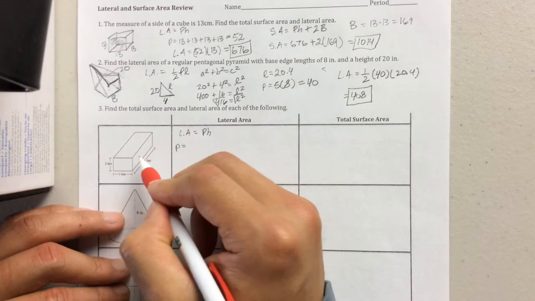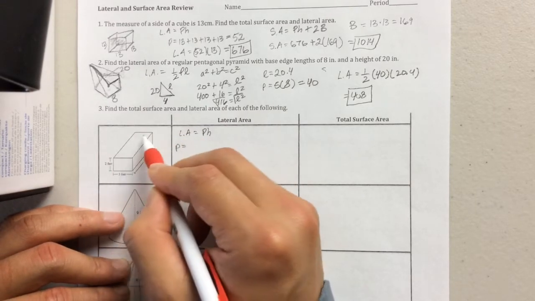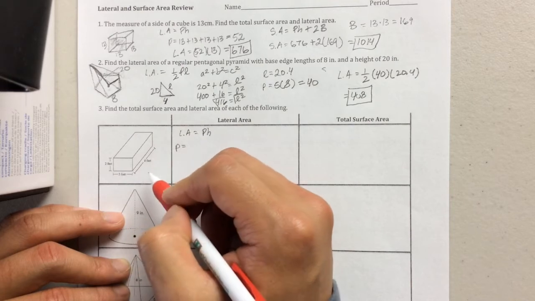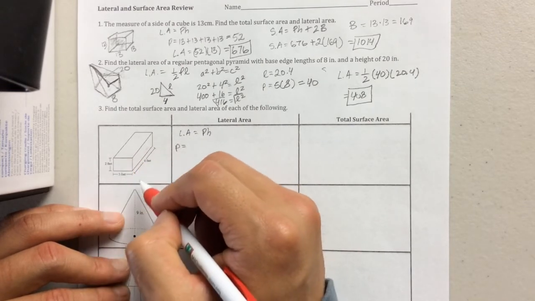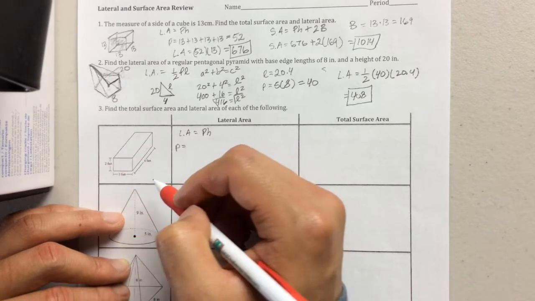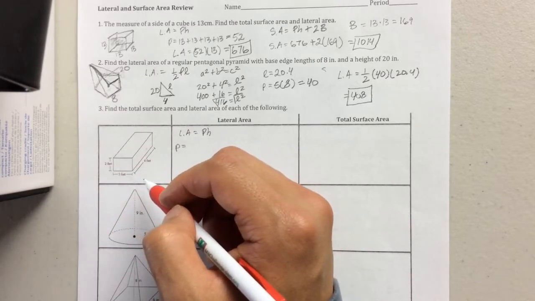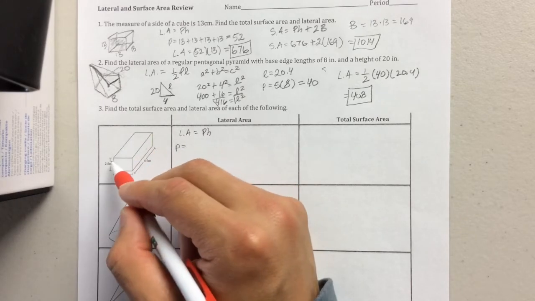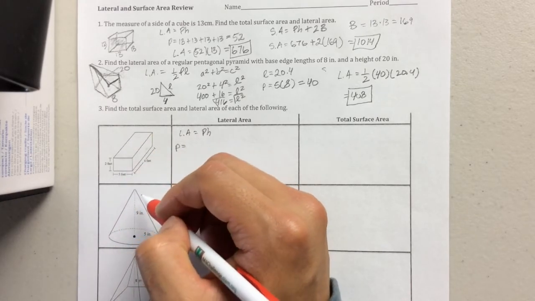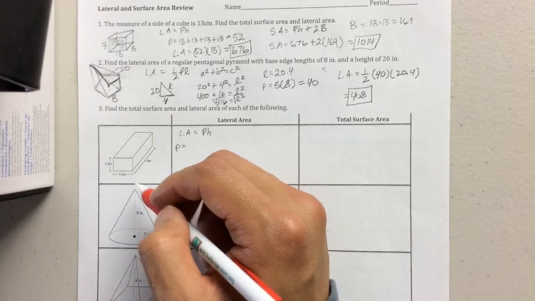In this shape, you can use the front and back as a pair of bases, or the sides, or also the top and the bottom, as long as they're parallel to each other and they're the same shape. I'm going to use the front and the back as my pair of bases. That'd be easier for me.